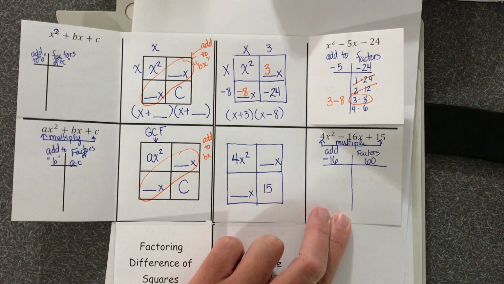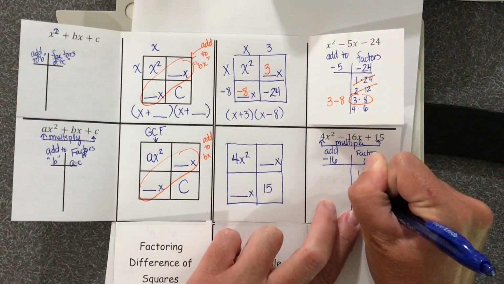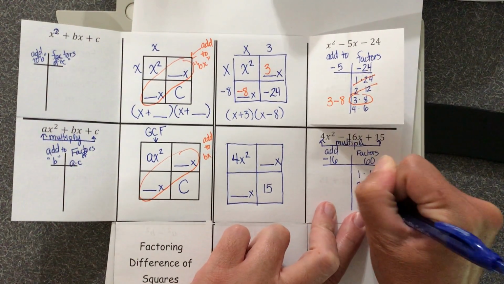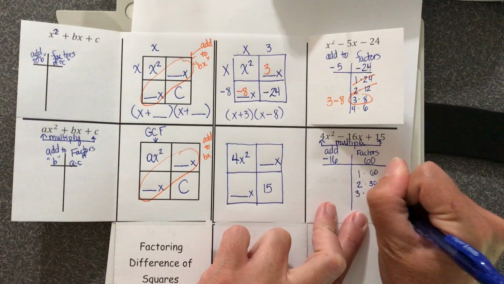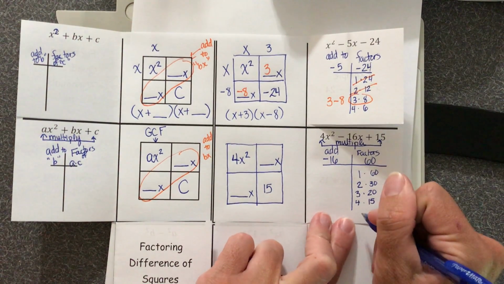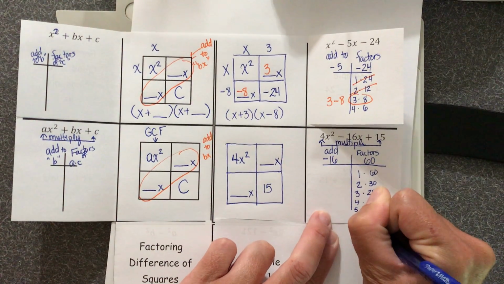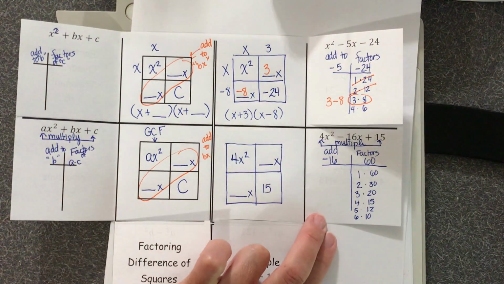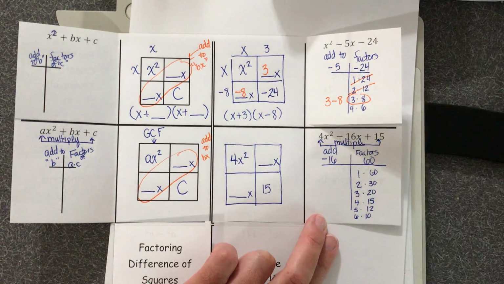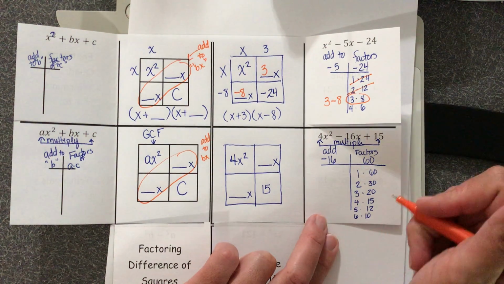Okay, so let's start by listing our factors. 1 and 60. 2 and 30, 3 and 20, 4 and 15, 5 and 12, 6 and 10. 7 won't go into 60, 8 won't go into 60, so it looks like we've met in the middle. So now we've got to figure out which one of these sets is going to add to negative 16.